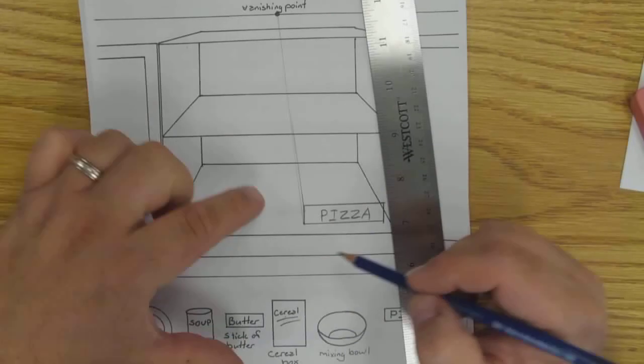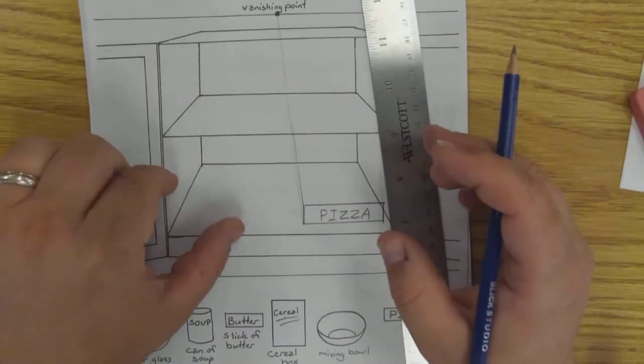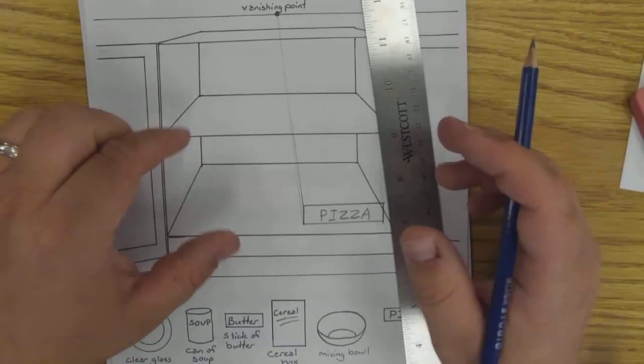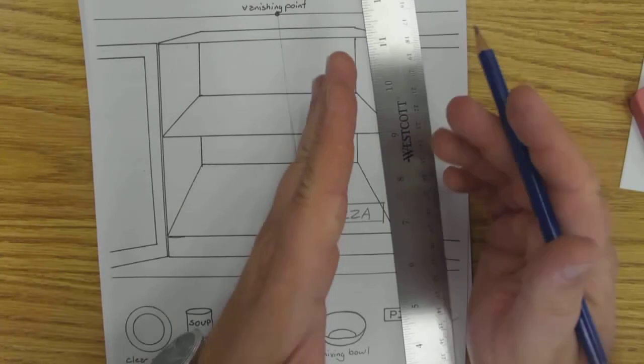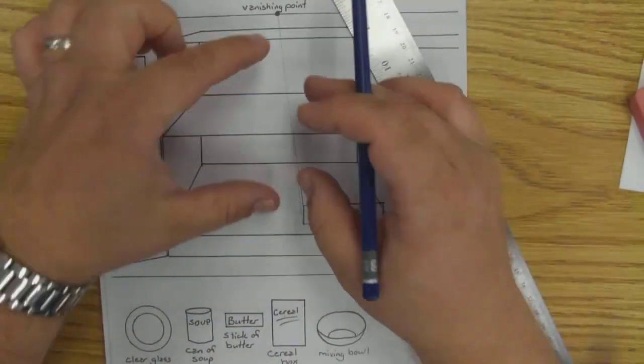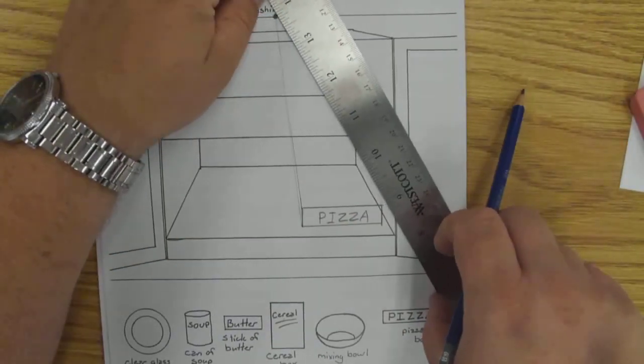You can draw these anywhere you want to, in any position you want to. That's fine. If you want to do something fancy and turn it on its side, that's fine. Just keep in mind that if it's over to the side, you're going to see the side of one of your objects. If it's directly below, you'll just see the top. So now I'm going to take this corner also back.